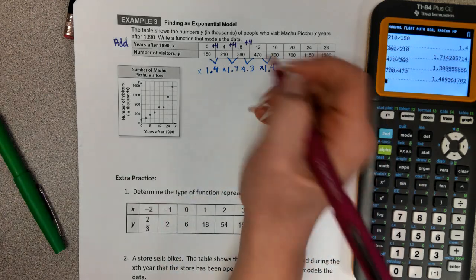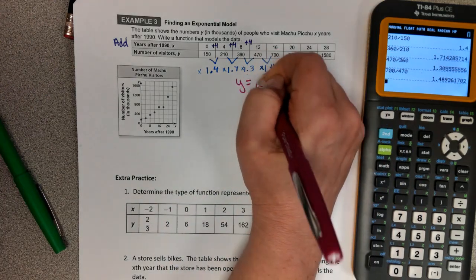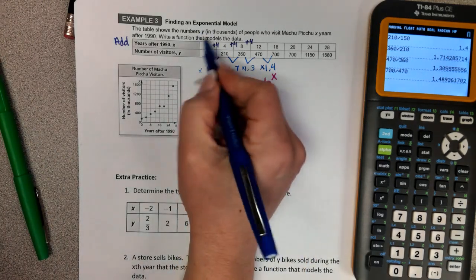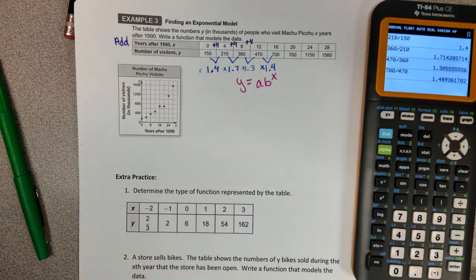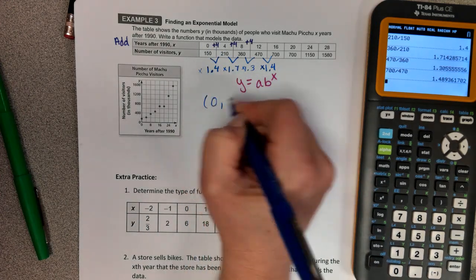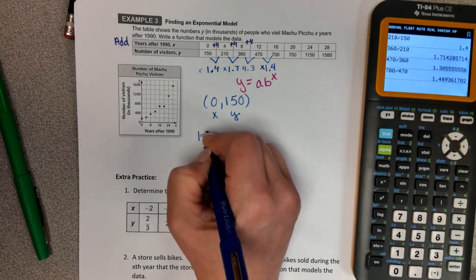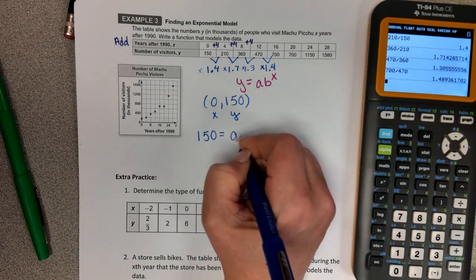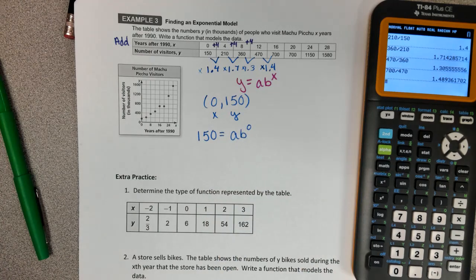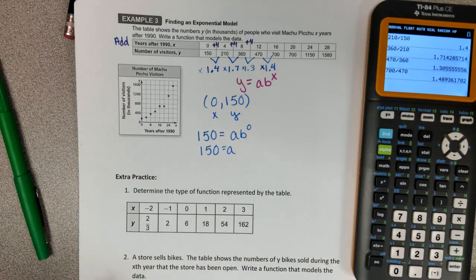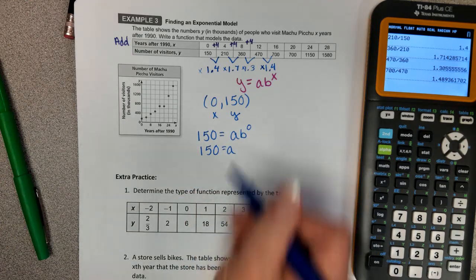Now I want this to be exponential, so I'm going to go with y equals ab to the power of x. Again, I'm going to use 2 points, so let me just pick a point. I'm going to use this first point because I like a good 0. Zeros always fill me with love. So if I use the point 0, 150, I'm going to have an x here and a y here. So that means 150 is equal to a times b to the power of 0. B to the power of 0 is 1. So that means 150 is equal to a.